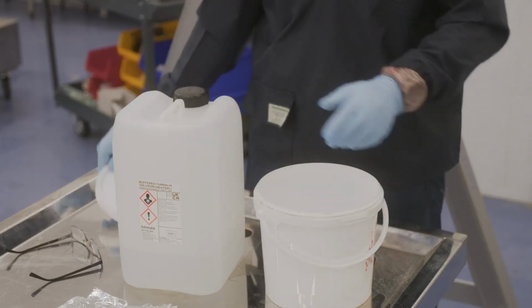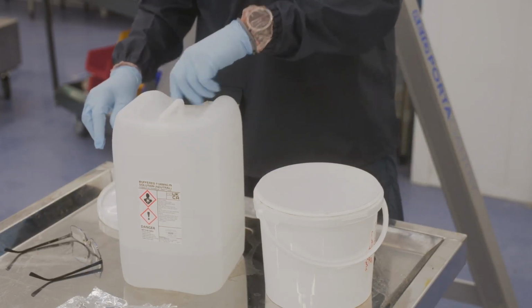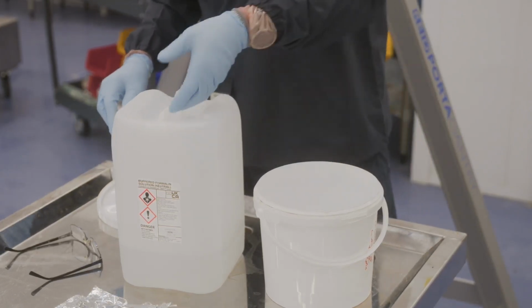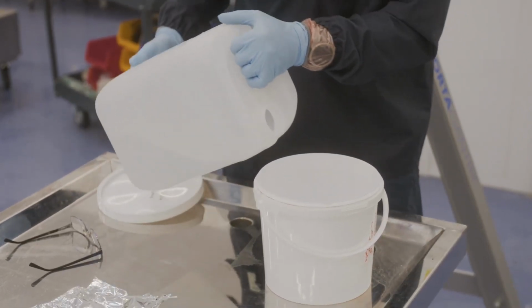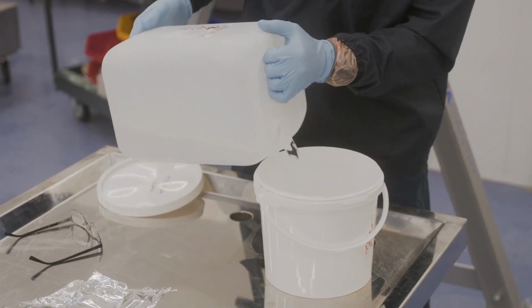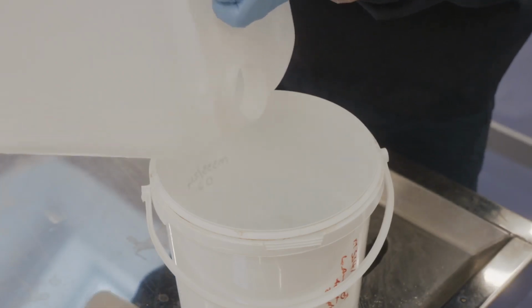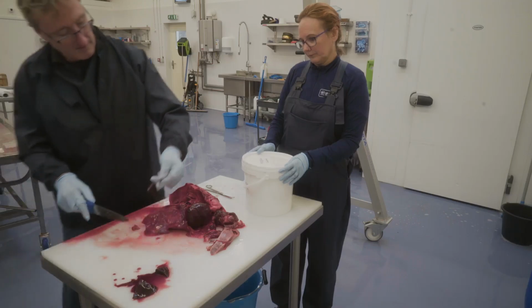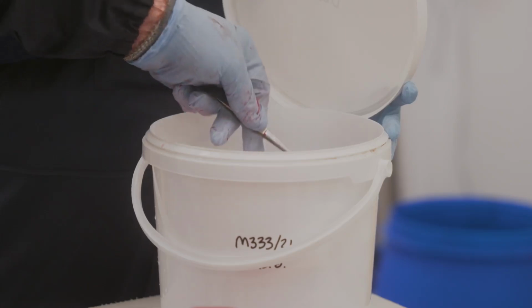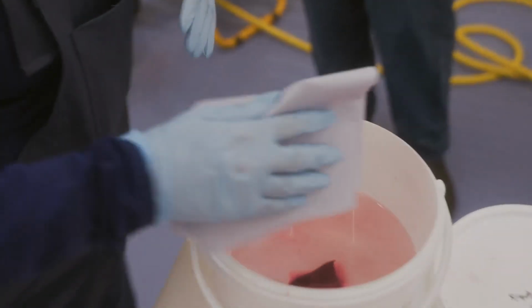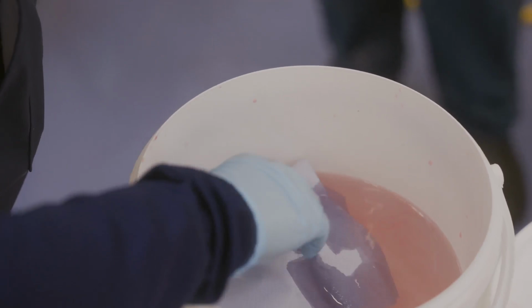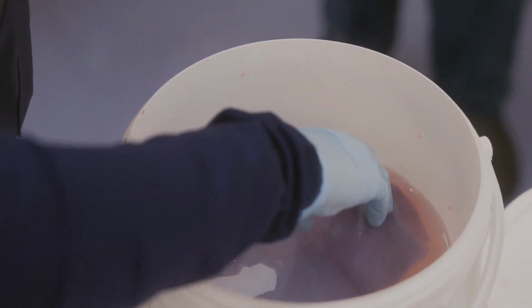Use appropriate protective equipment and follow safety procedures when handling tissues and formalin. Use at least 10 times the tissue volume of fixative, ideally 10% neutral buffered formalin. Place each thin slice into the fixative to allow quick and easy fixation. Ensure the tissue is fully submerged.